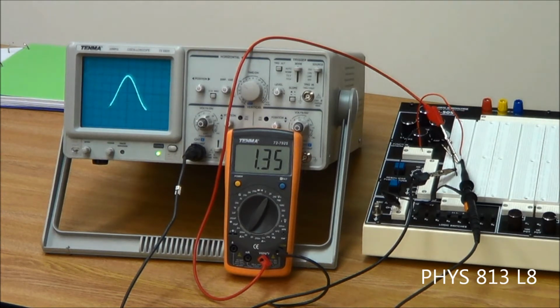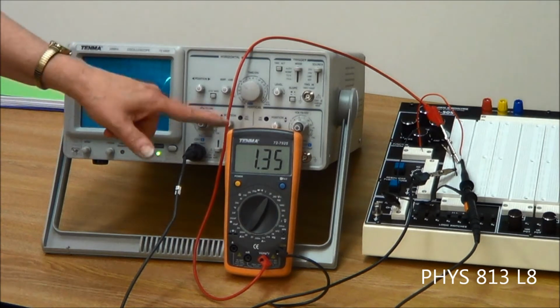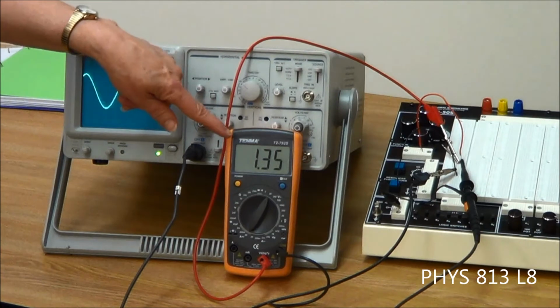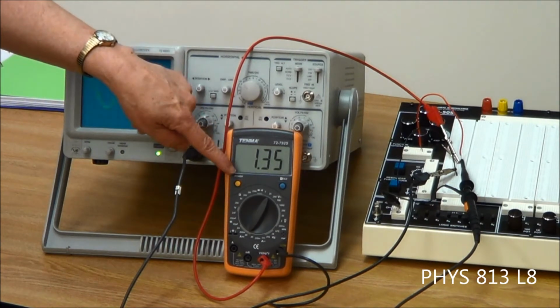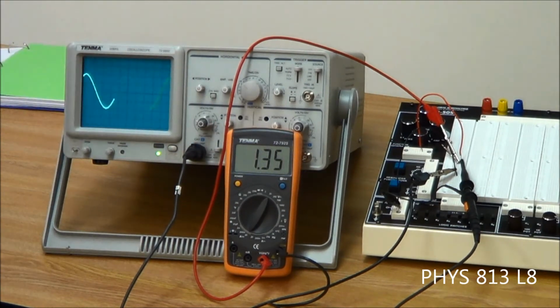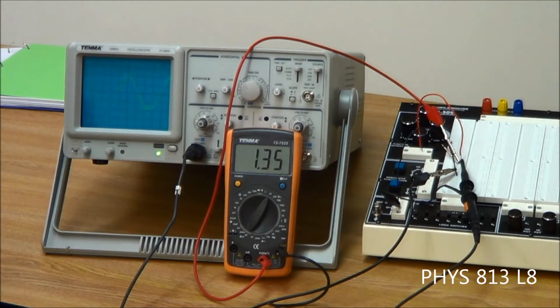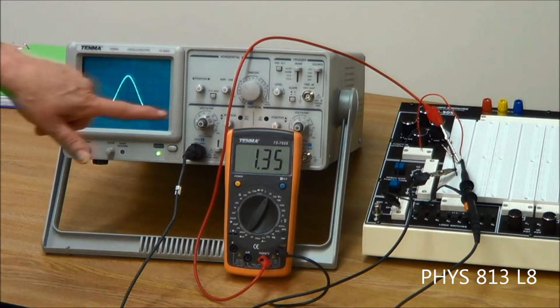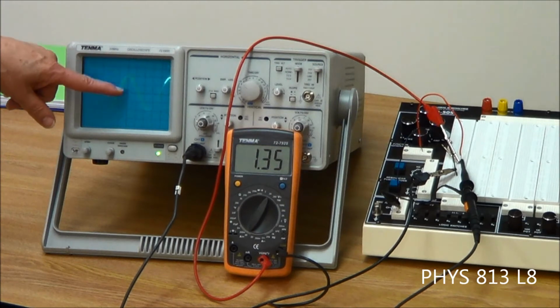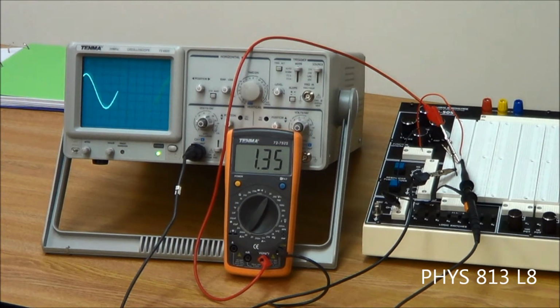So we have about 1.35. That's a little bit different than I had, but it still shows that the RMS value that we have is not the same as the peak value. So then the last column is you're going to divide the meter voltage by the peak voltage, and then you're going to continue and do this for several different frequencies.